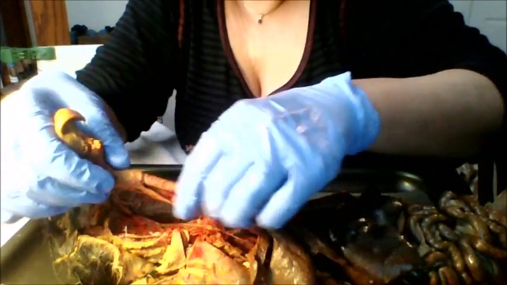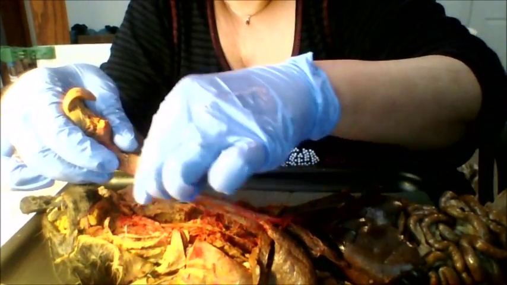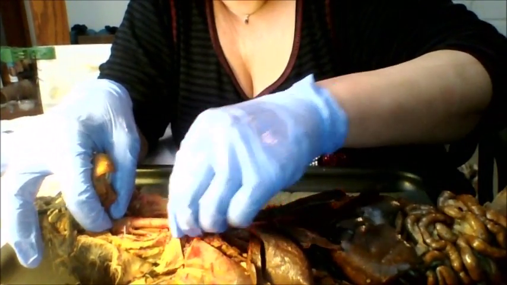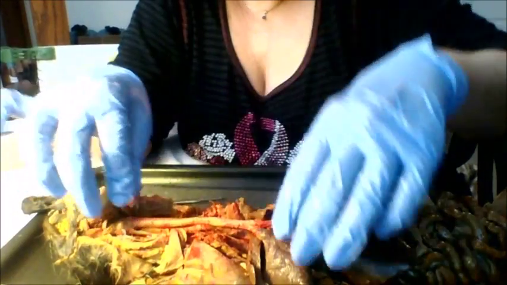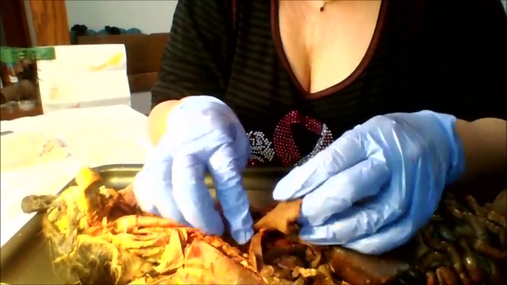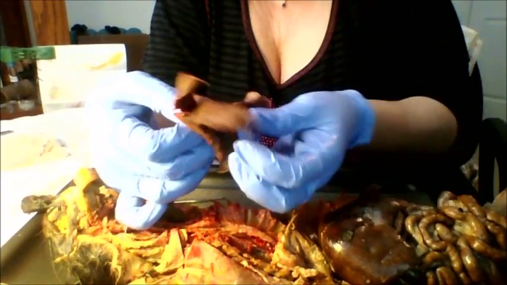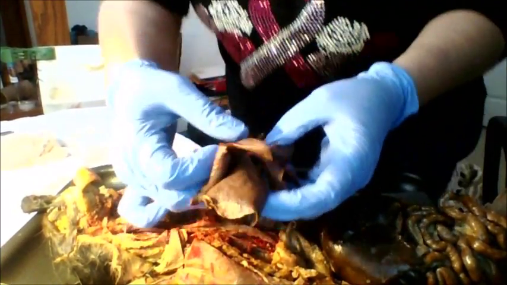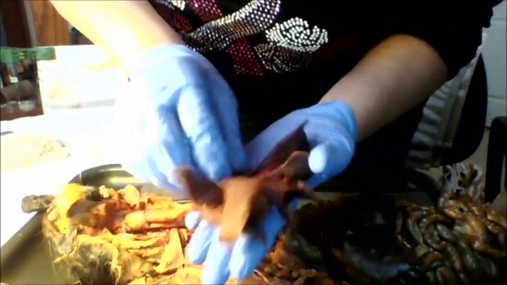Now, the trachea and the esophagus are parallel, trachea on top, esophagus on the bottom, down through the chest cavity. Trachea ends at the lungs. Here we have our cat's lungs.